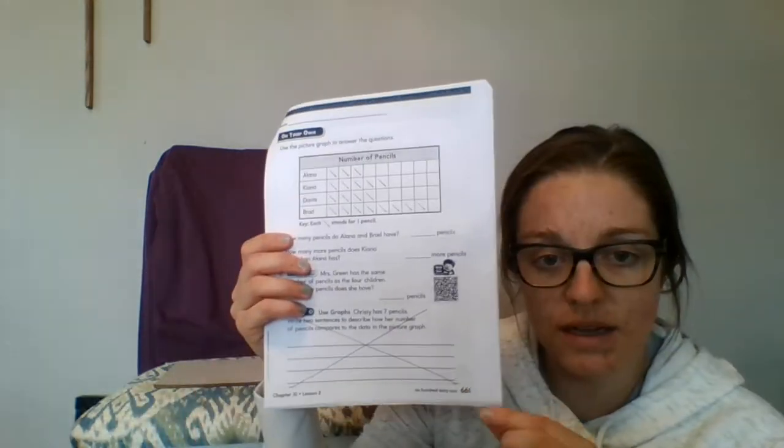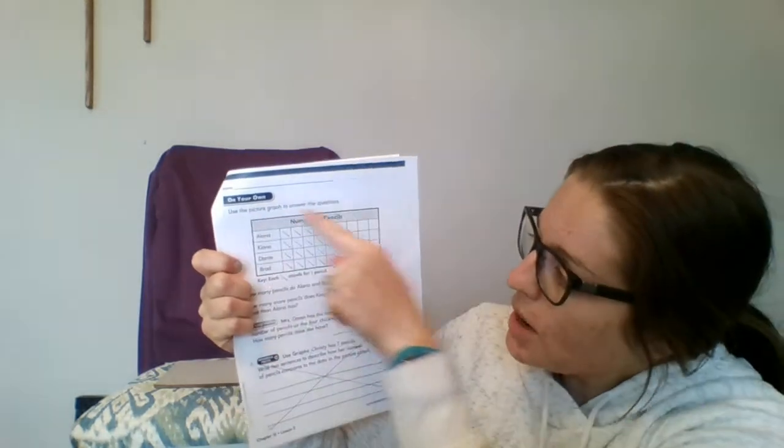All right, on the next side, I'm on page 661. The picture graph at the top is talking about number of pencils. So it says use the picture graph to answer the questions. So now we have people along the sides. We have Elena, Kiana, Dante, and Brad. And then remember, always check your key. Each pencil stands for one pencil. So it's telling us how many pencils each of these kids have.